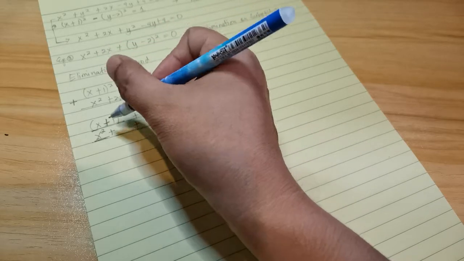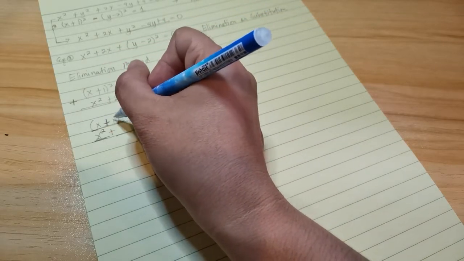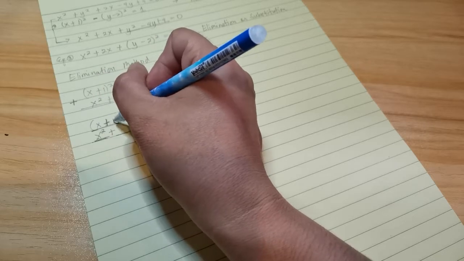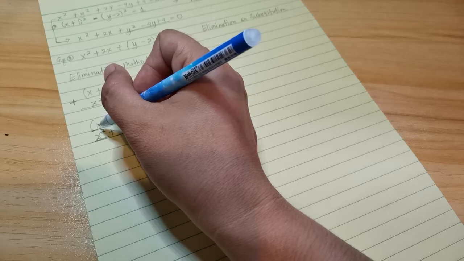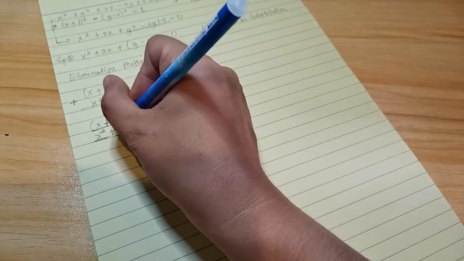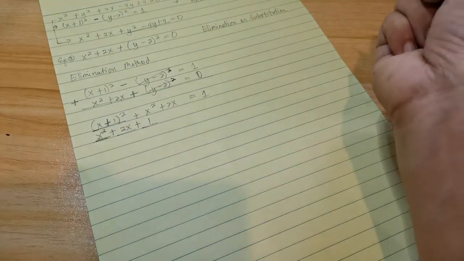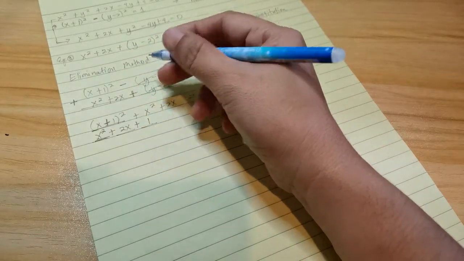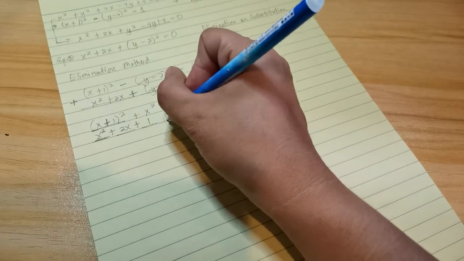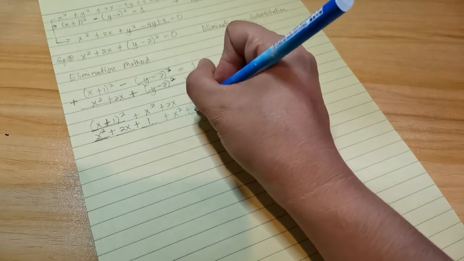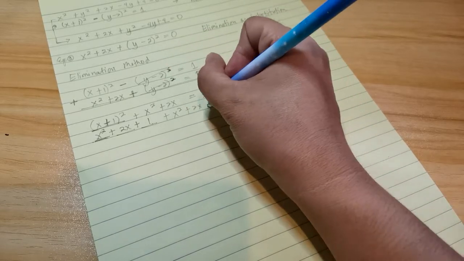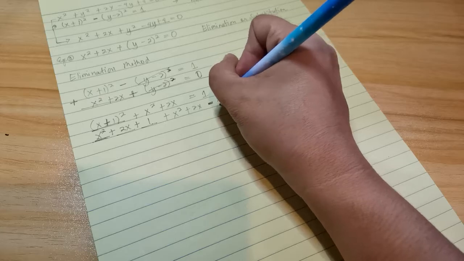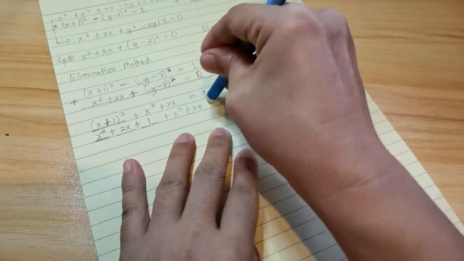And then, dito sa middle term, you get the product of the terms. So, 1 times x is x. You always multiply it by 2. So, that will become 2x. Okay? So, and then we are going to add that. So, x squared plus 2x. Sige, i-transpose na natin siya. Sorry. Minus 1. Baka malito kayo dyan.